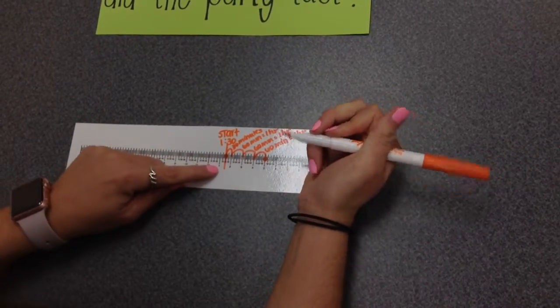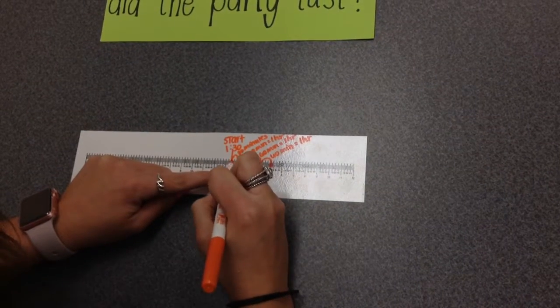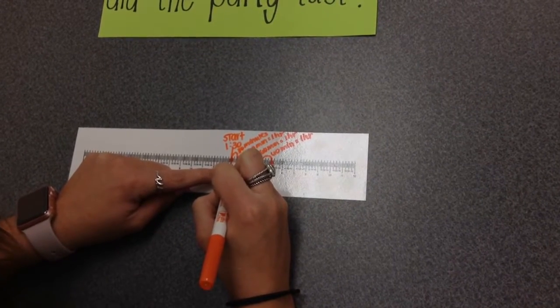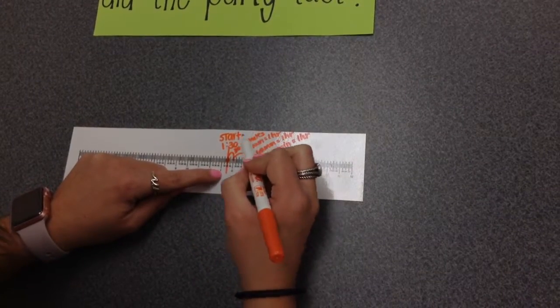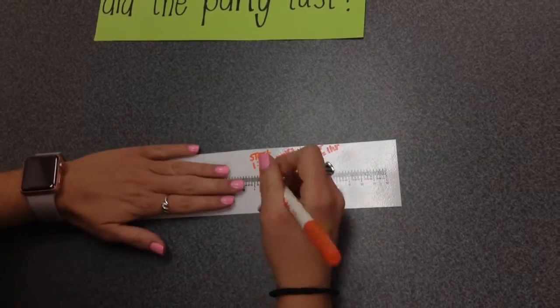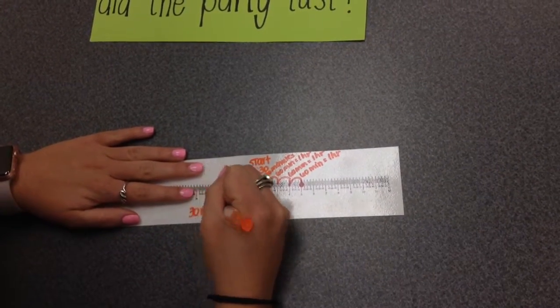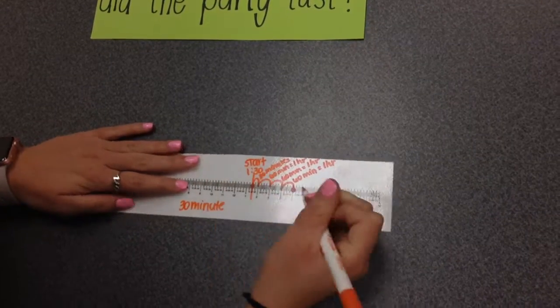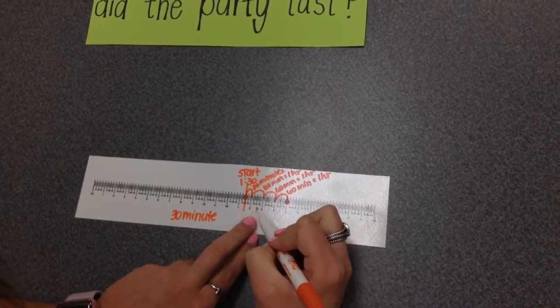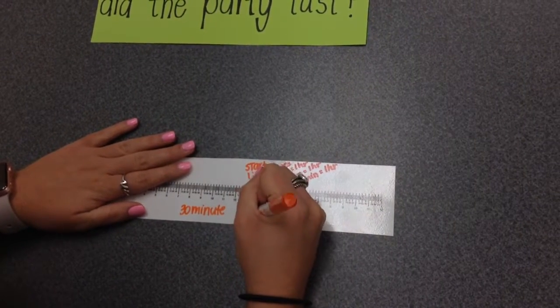So we know if we started at 1:30, from 1:30 to 2, we went half an hour, which is 30 minutes. So we're going to write 30 minutes down here. And then from 2 to 3 was 1 hour.